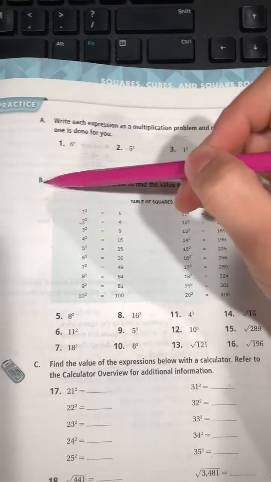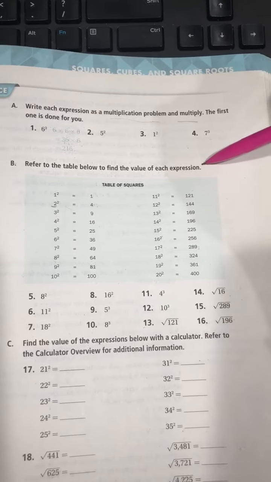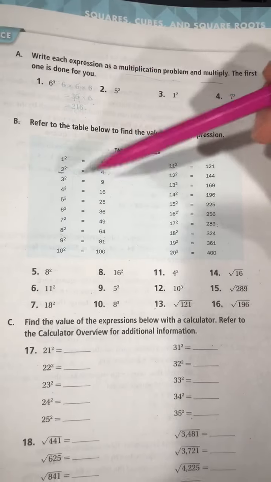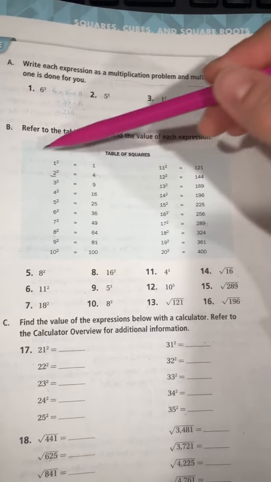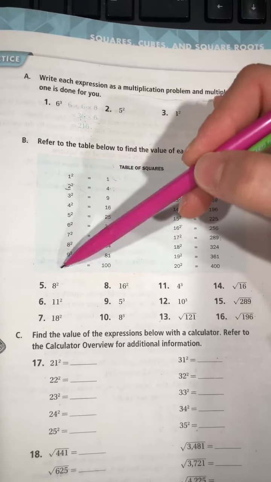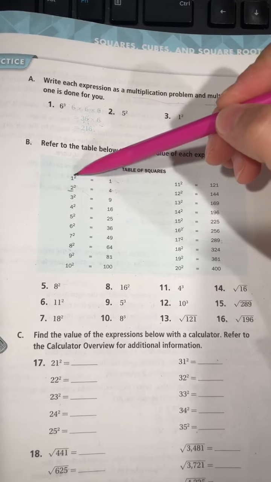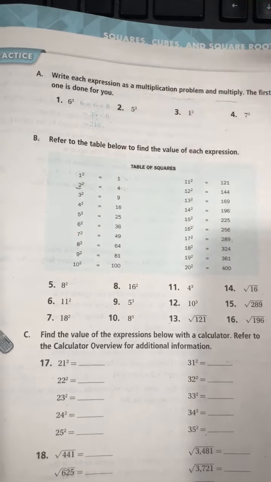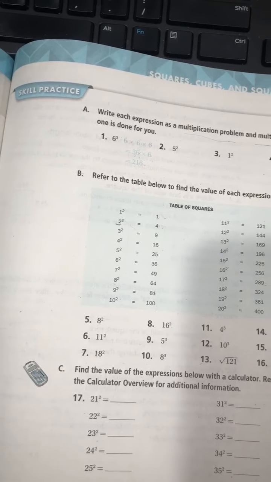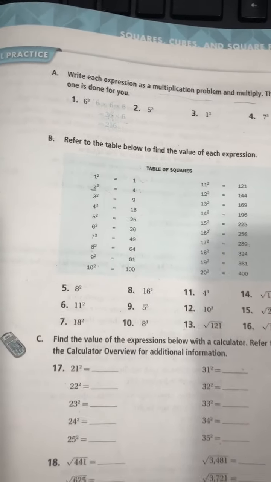All right, part B says refer to the table below to find the value of each expression. It would be very helpful to memorize, if you haven't already, the first 10 squares, so from 1 squared down to 10 squared. The reason for that is because it'll make solving some of these problems a lot easier for you.